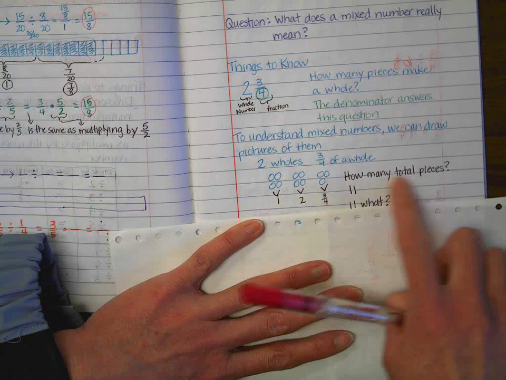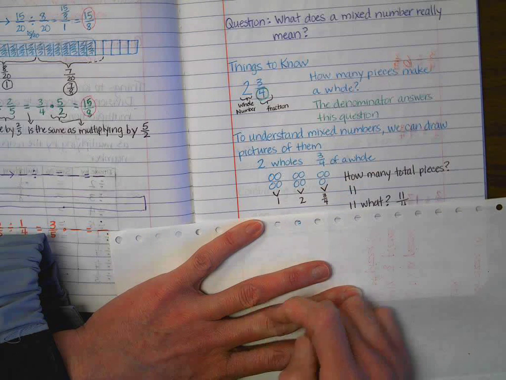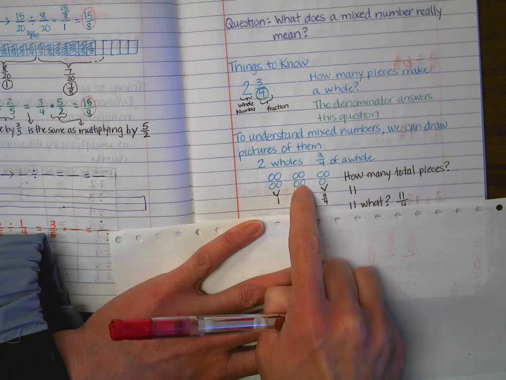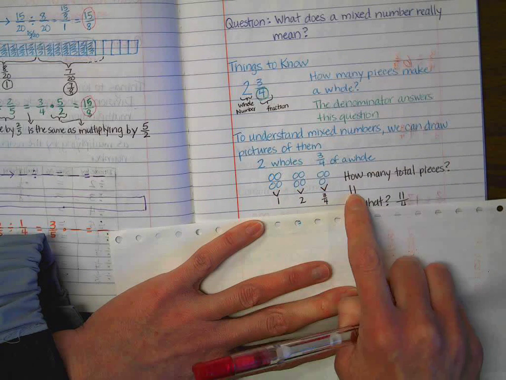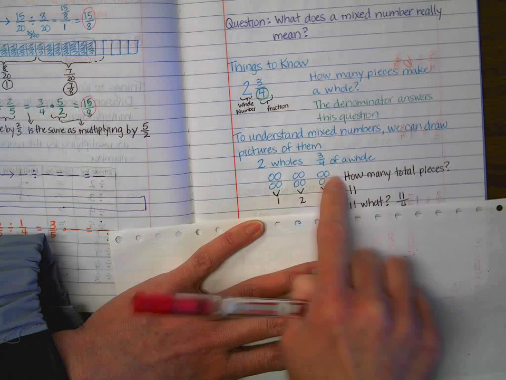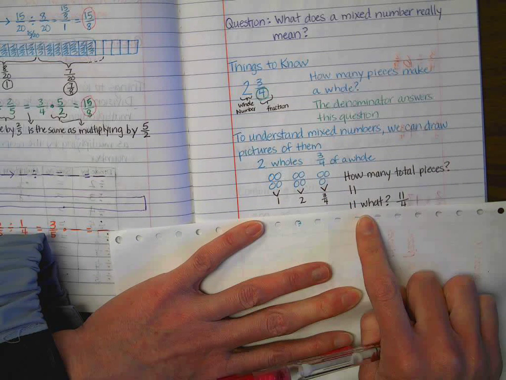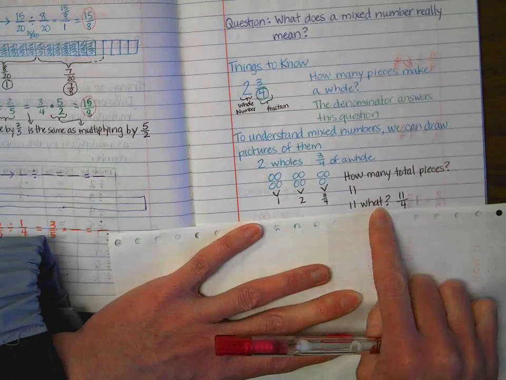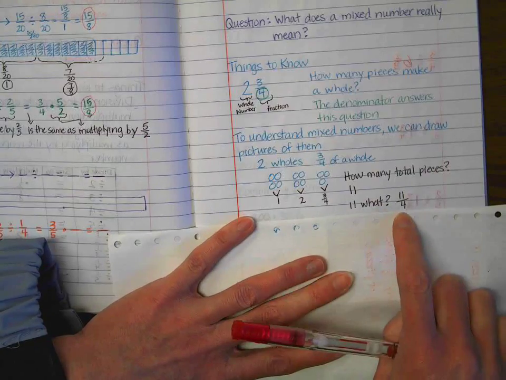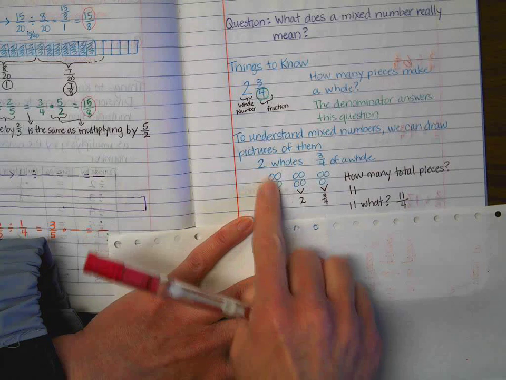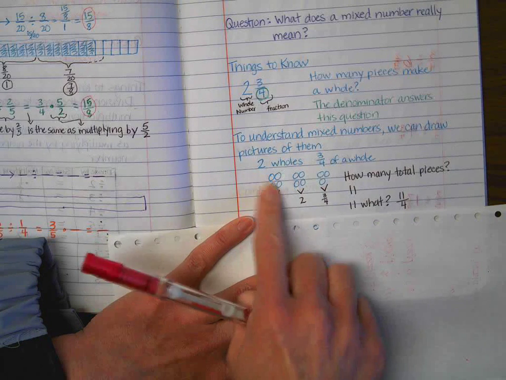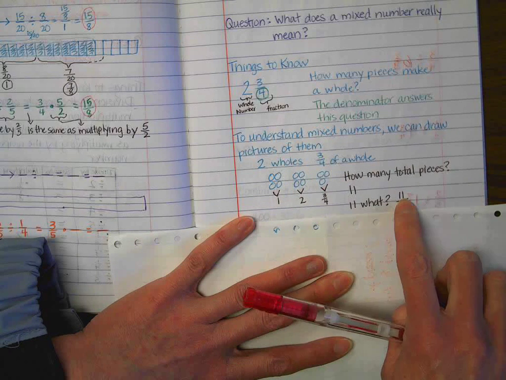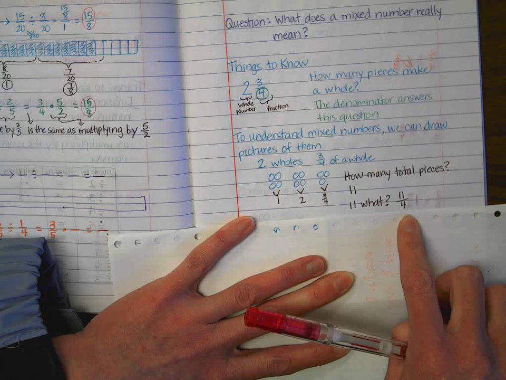So the question that we ask is, how many total pieces do you see? Well, all you have to do now that they're drawn is count them. So 1, 2, 3, 4, 5, 6, 7, 8, 9, 10, 11. So I see 11 total circles or total pieces. And then you're thinking inside your head, 11 what? Well, 11/4. Because as you know, it takes 4 to make 1. So I have 4 here, I have 4 here, but I only have 3 out of the 4 here. So that's how I got 11/4.